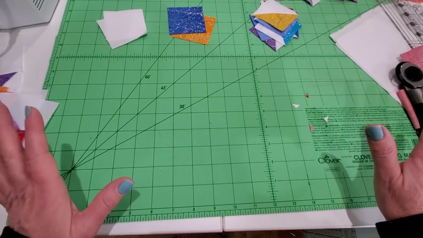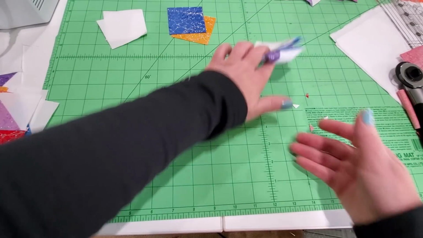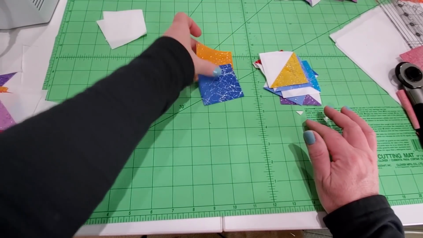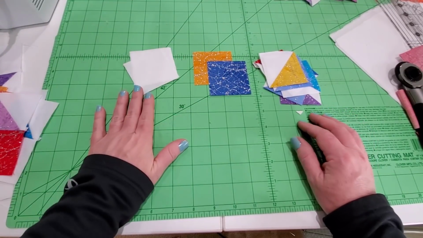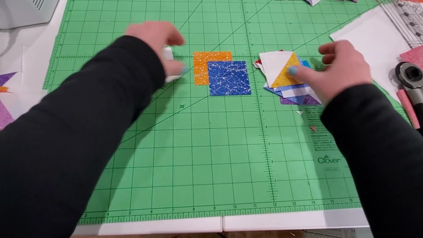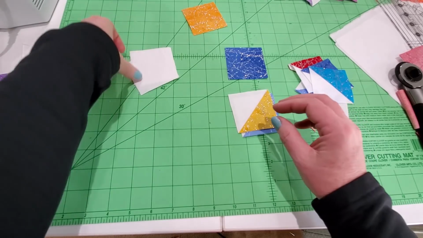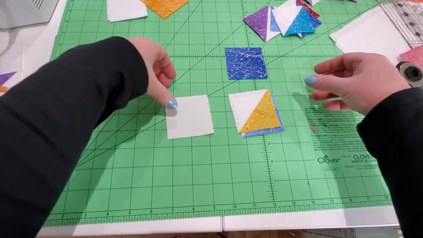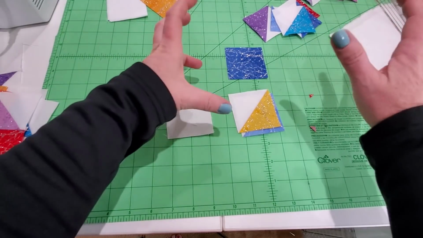Okay, so now I'm going to put the block together by quadrants. Here I have my half square triangles. Here are some of the 2.5 inch squares I had you cut in step 2. These are print squares. And here I have background squares. So I'm going to take 2 parts half square triangle to 1 part print square to 1 part background. I say this because I sound like I'm on a cooking show when I do this. And I guess we are cooking now.